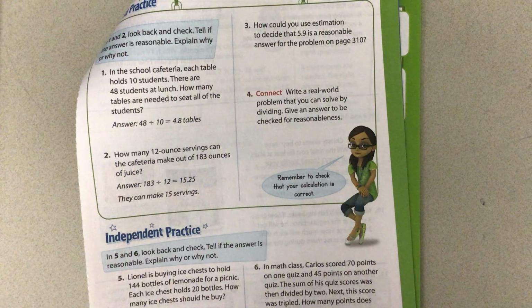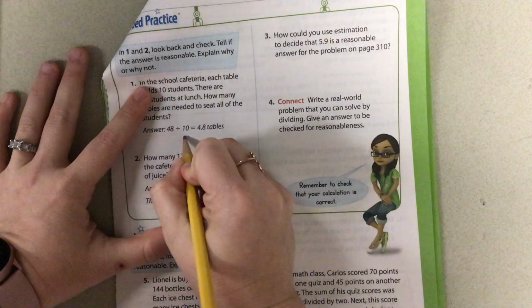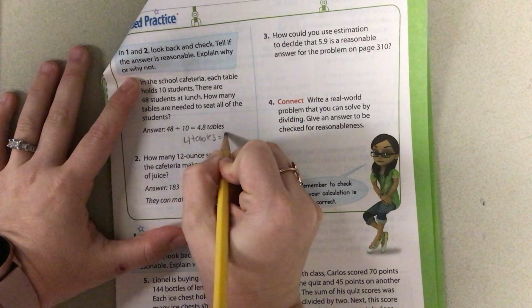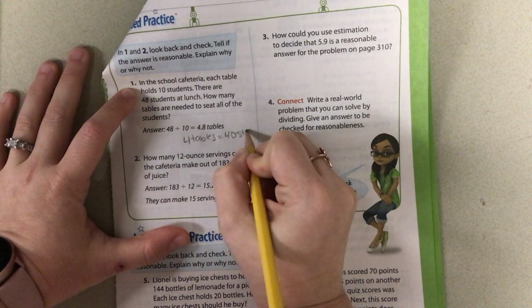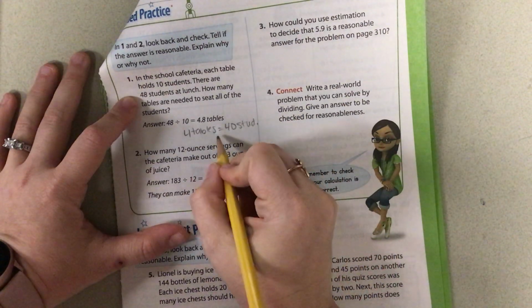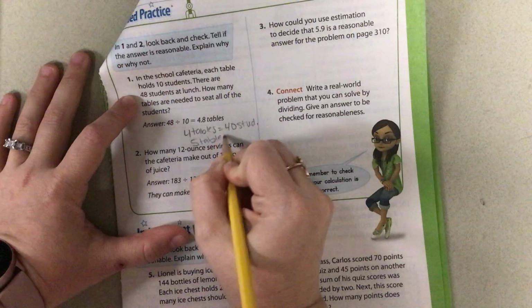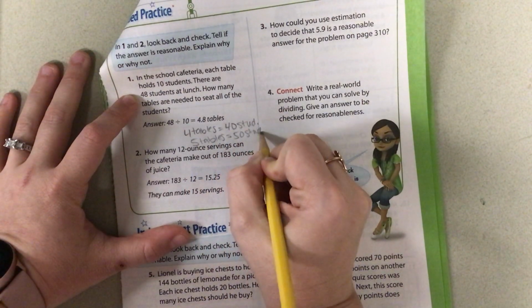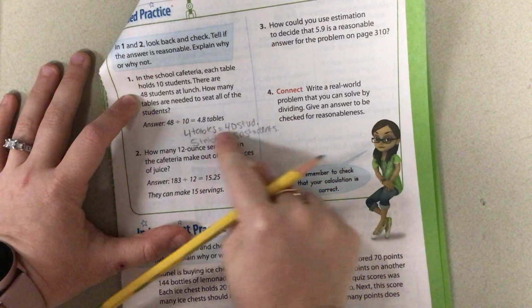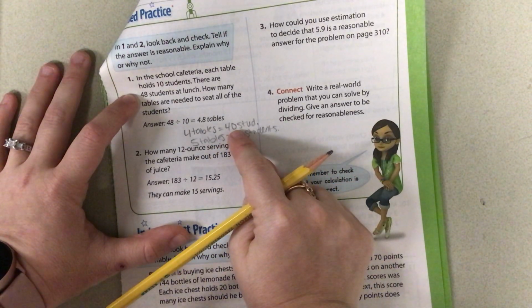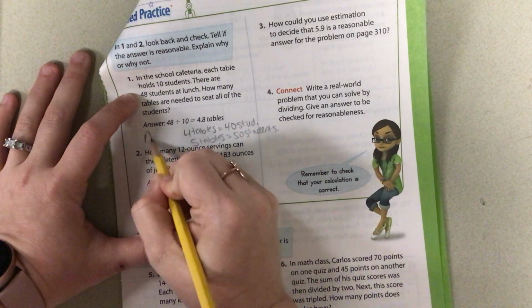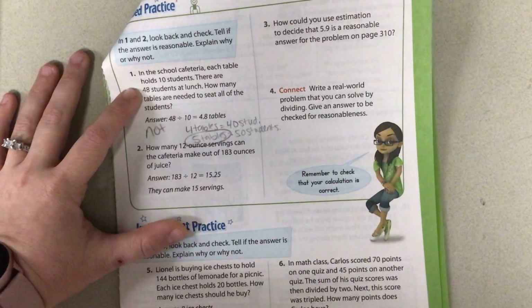Can you go to the store and buy an 8/10 of a table? No, you have to buy a whole table. Well, if we buy 4 tables, do we have enough? No, we don't, because that would only give us 40. So 4 tables equals 40 students. And I need 48 students. So if I go up 1, 5 tables will help me hold 50 students. So it's okay to have too many. It's not okay to not have enough. Do you want to go to lunch and sit on the ground? No, that's really gross, right? So this is not reasonable, because we need 5 tables.